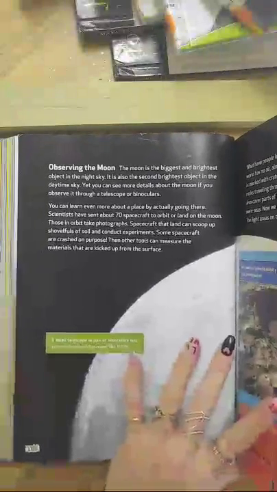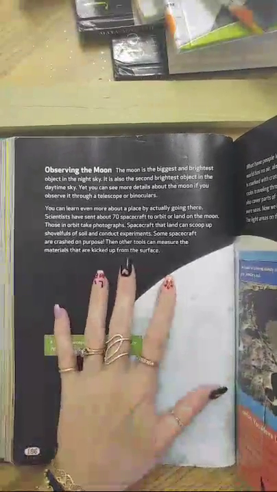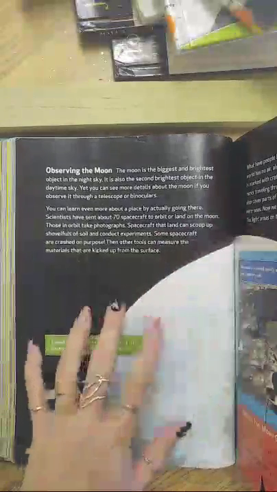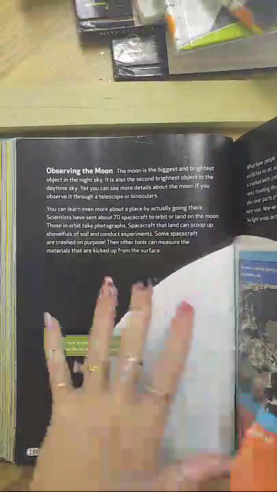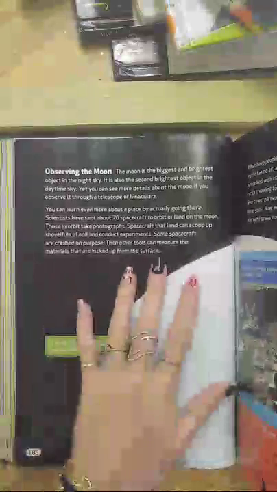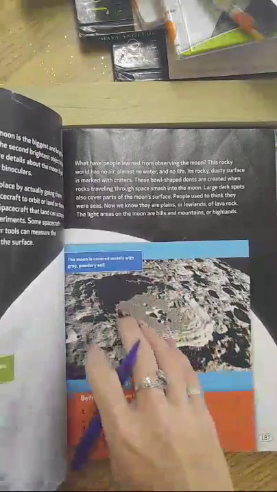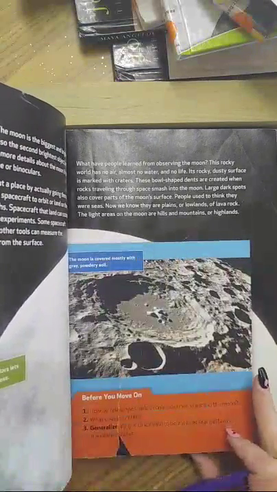Let's go in here. So here we have observing the moon, and the students really need to understand this. This is a concept that we only learn in 4th grade, and so we have to make sure the kids really understand that the moon is filled with craters. The craters are there and apparent because the moon does not have an atmosphere that wipes away the craters.